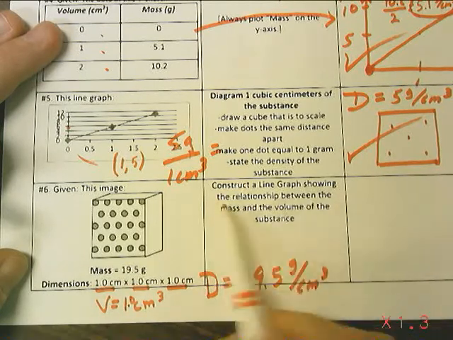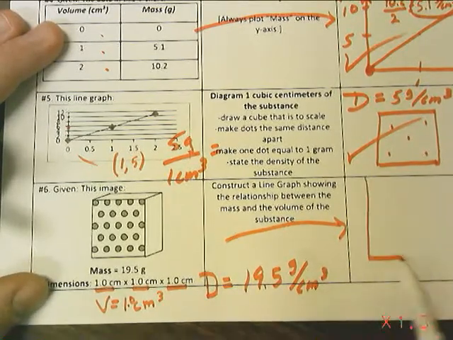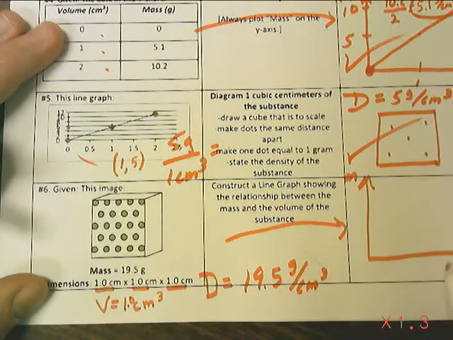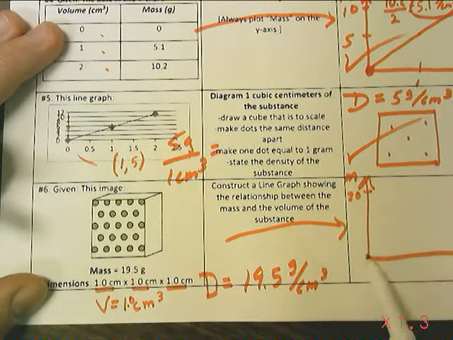And now it tells us to construct a line graph that shows this substance. We can make this pretty easy. Here's mass, here's volume. Put a 1 right here. And this is very close to 20. So I'll put 20 up here. And I'll put my first point. And I'll go up just below 20. And there's my line graph.